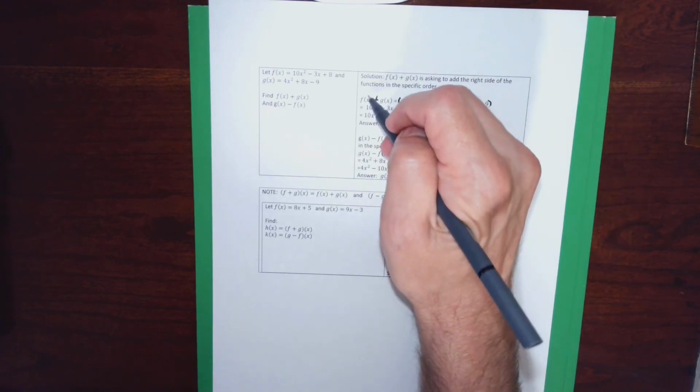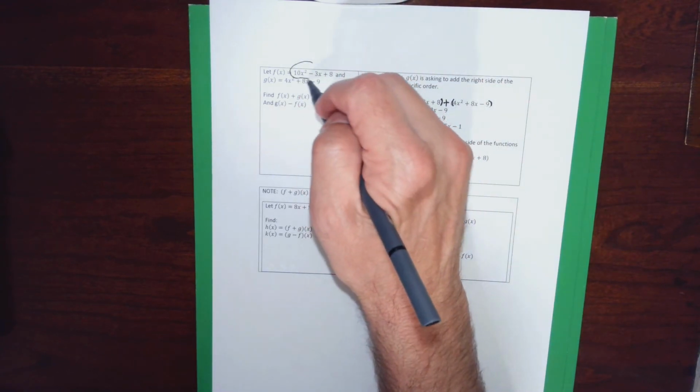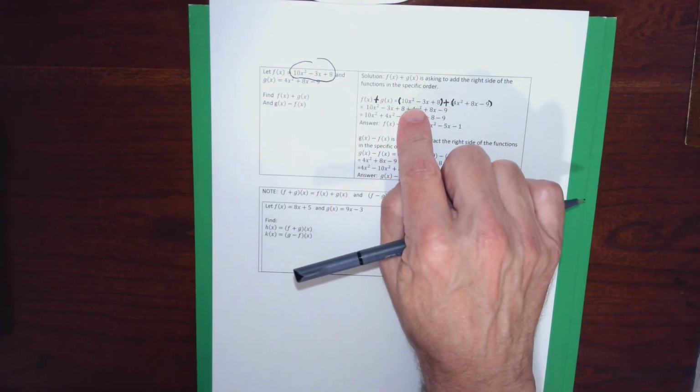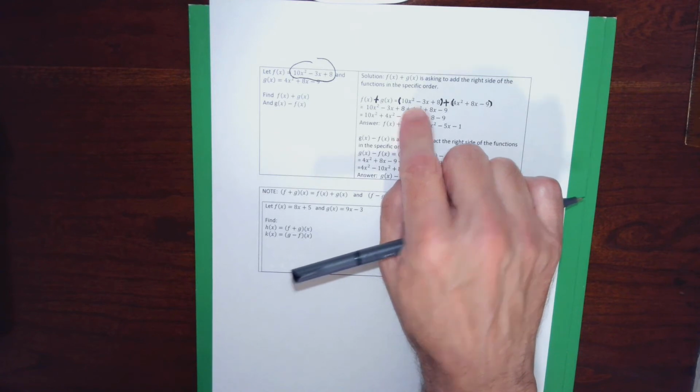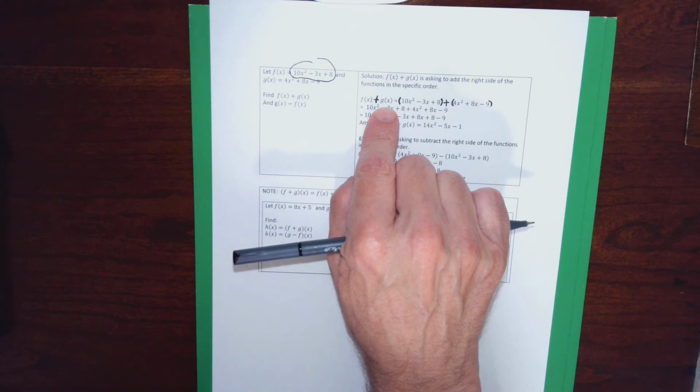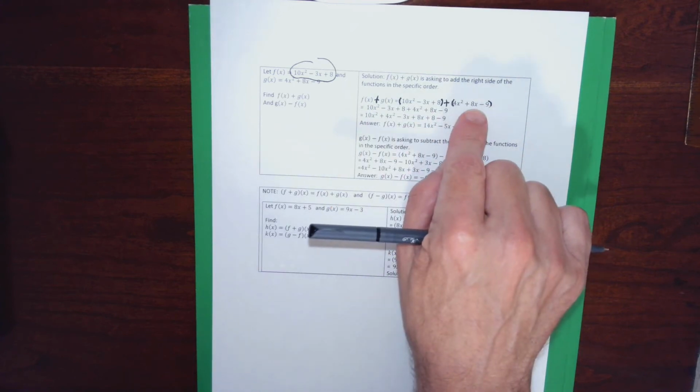And in the first parentheses, because f was written first, write what f of x is equal to. And in the second parentheses, because g evaluated at x is written second, write what g is equal to.